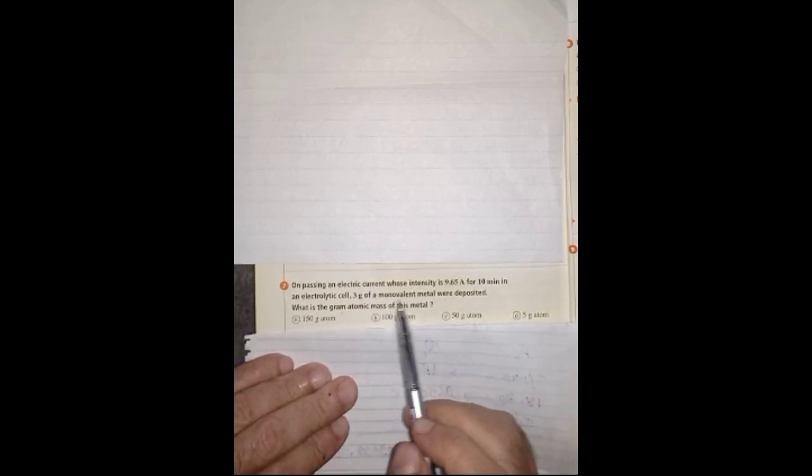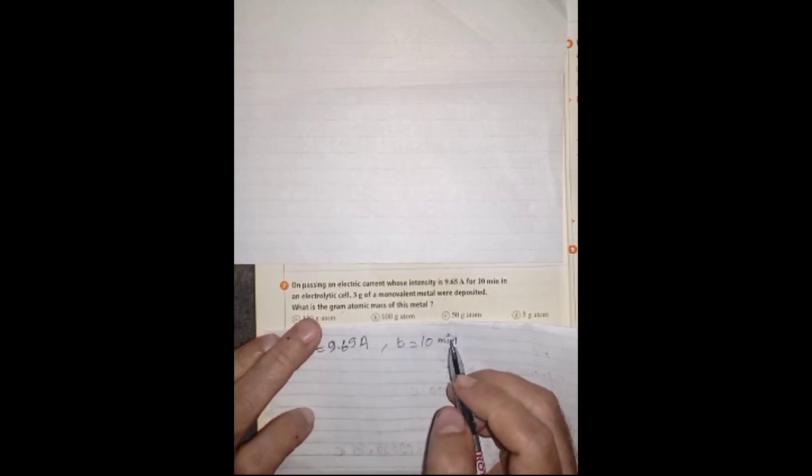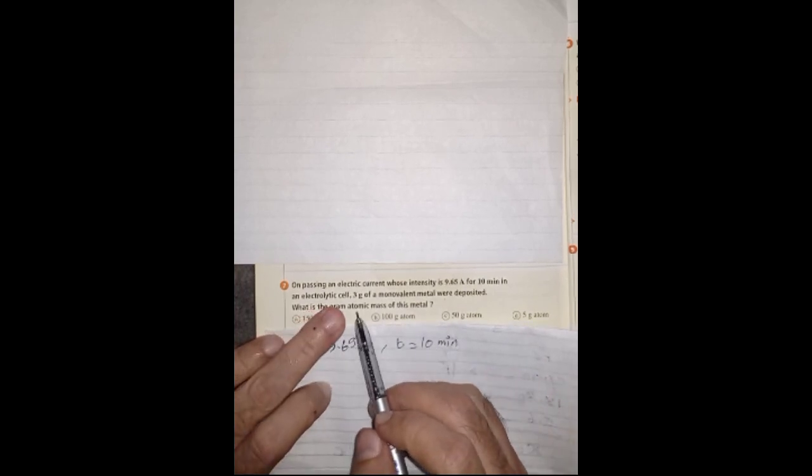Another example, on passing an electric current whose intensity is 9.65 ampere, so the intensity I is 9.65 ampere, in 10 minutes, so time here is 10 minutes, in an electrolyte, 3 grams liberated mass, 3 grams related to this quantity of electricity, which is 9.65 ampere in 10 minutes.